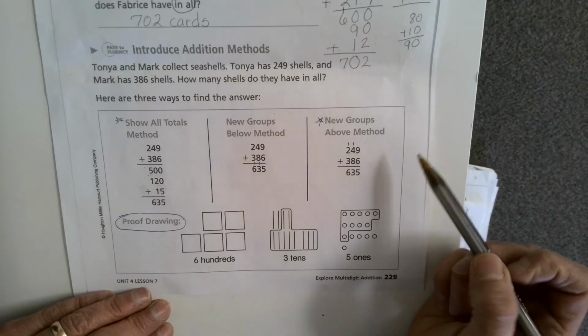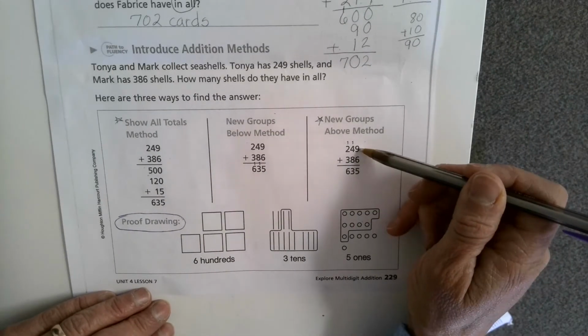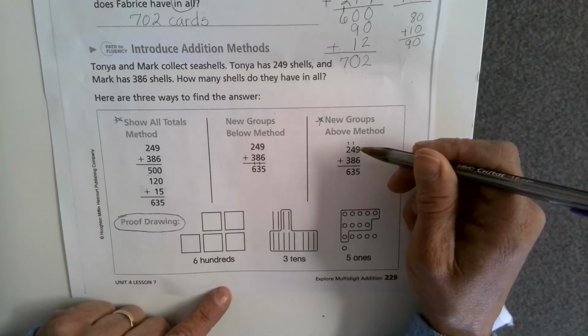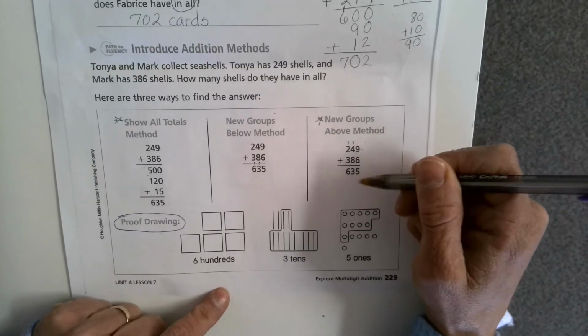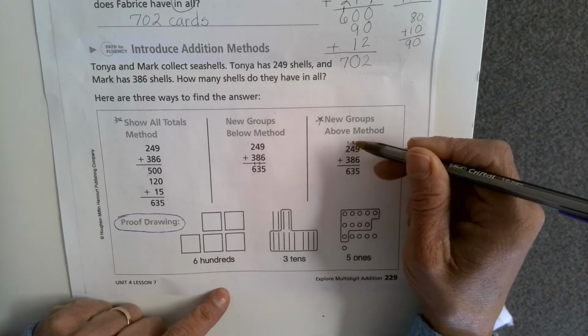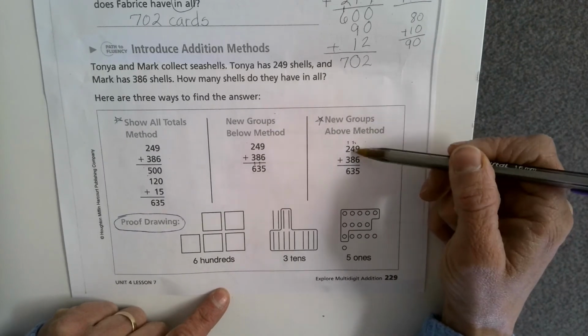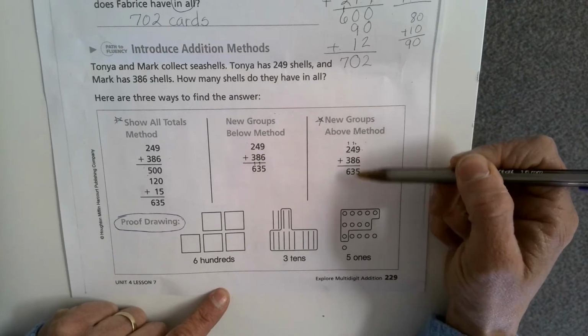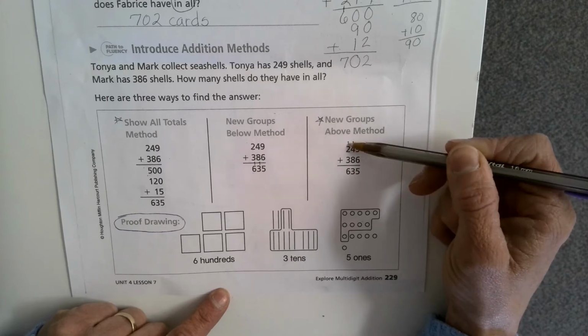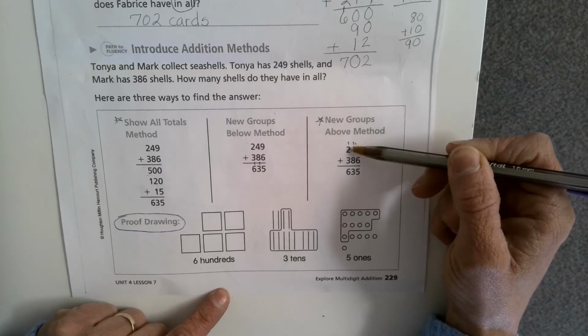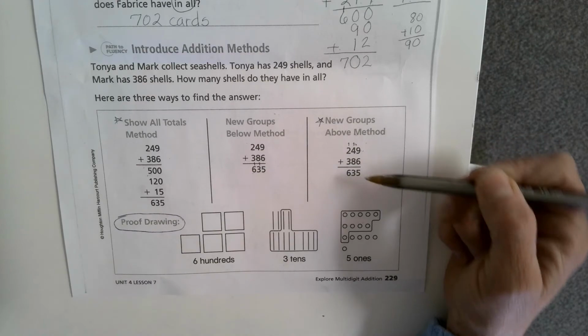Now looking at the new groups above, we did it the traditional way. Starting in the ones place, 9 plus 6 we knew was 15. Put the 5, made the new group, the new 10. In the tens place, added the 1 and the 4 to get 5. The 8 to the 5 and got 13, made the new group and put it above. The 1 plus the 2 plus the 3 equaled 6.